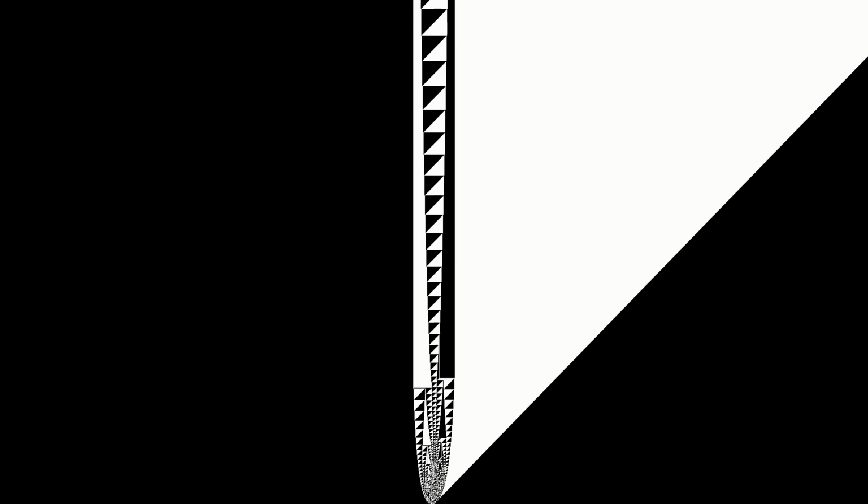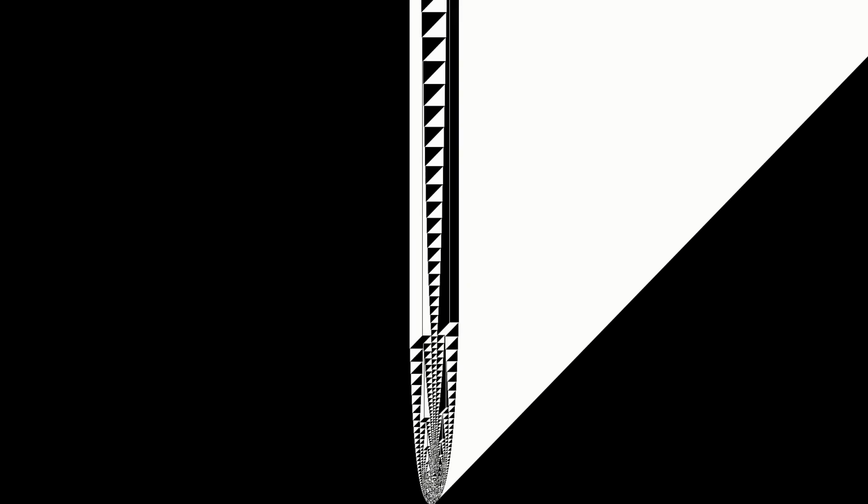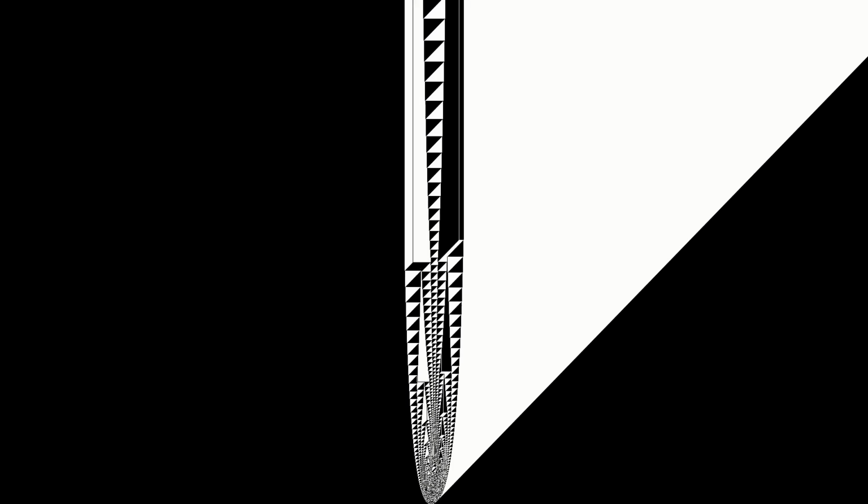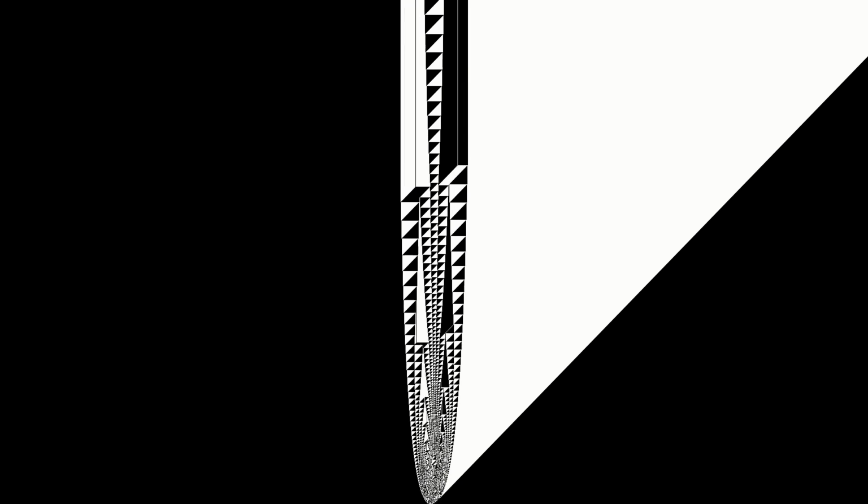But now let's look at this in high resolution and high speed. Isn't that amazing? Such a complex pattern emerging from such a simple Turing machine.